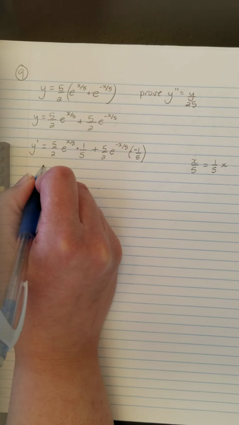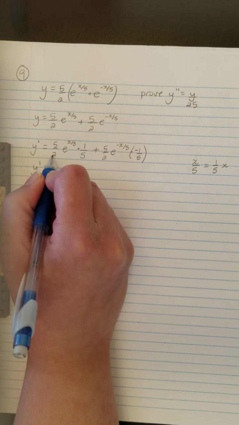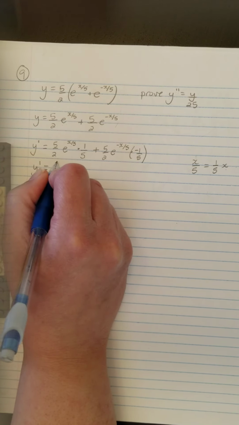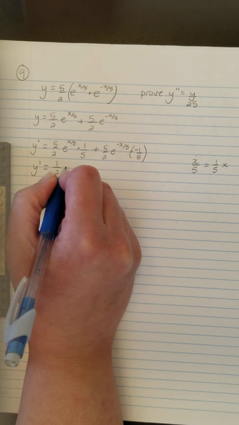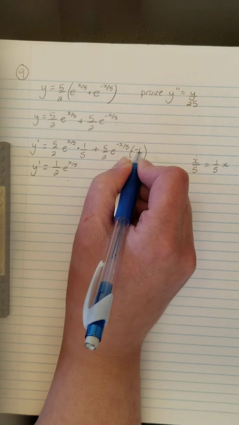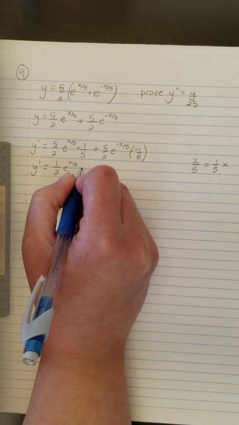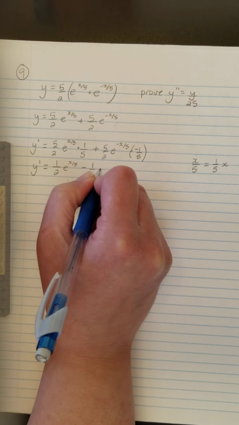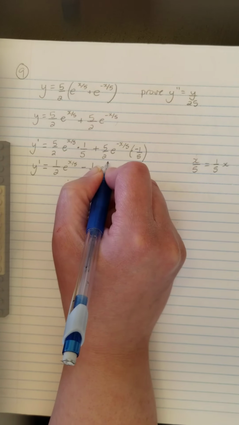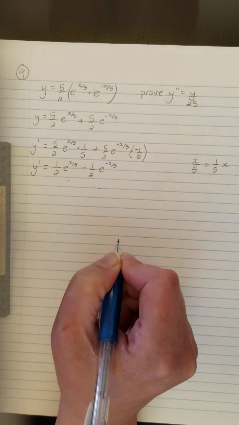Now when I simplify this up a little bit, I'm going to keep y prime here, multiplying that 1/5 times 5 over 2, I get a coefficient of 1/2 e to the x over 5, and then negative 1/5 times the 5 over 2, I get minus 1/2 e to the negative x over 5.